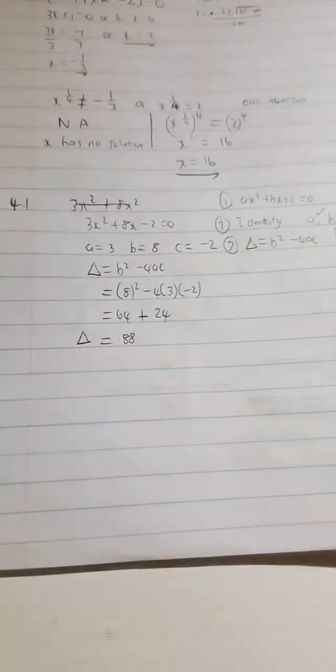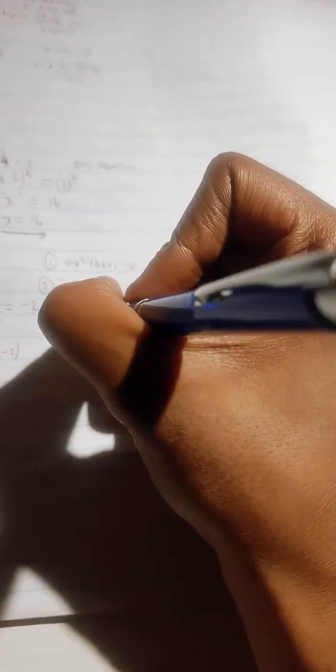And Nozi has the answer for us in the comment section together with white rose. Delta is equal to 88. So we substitute, and get the value of delta after simplifying.